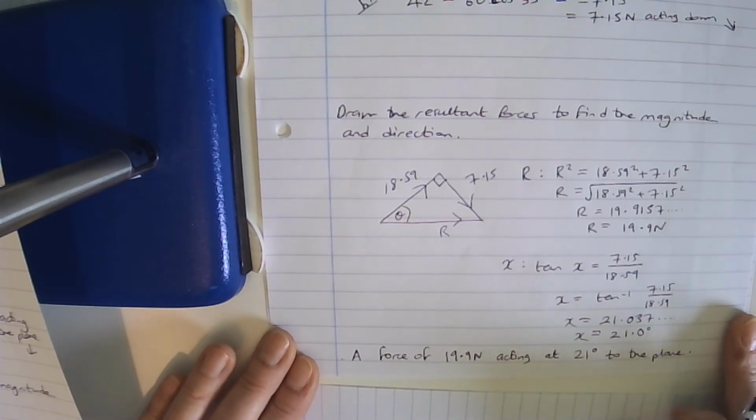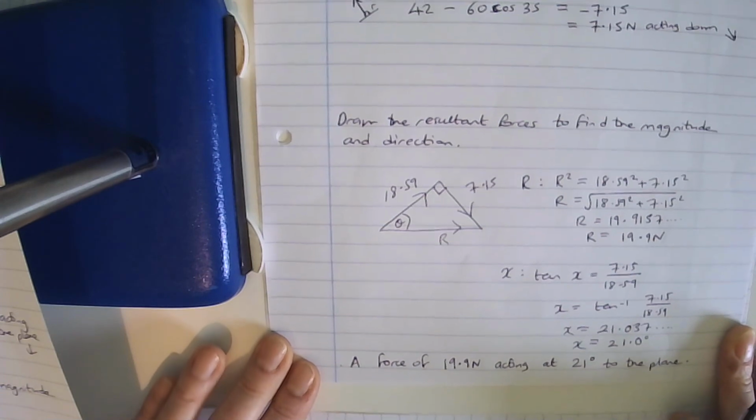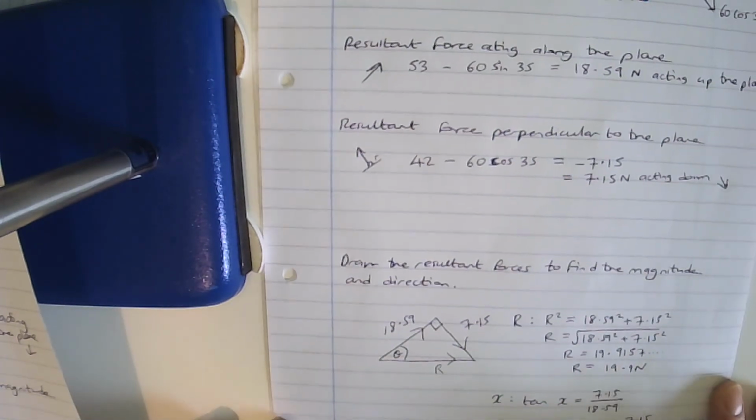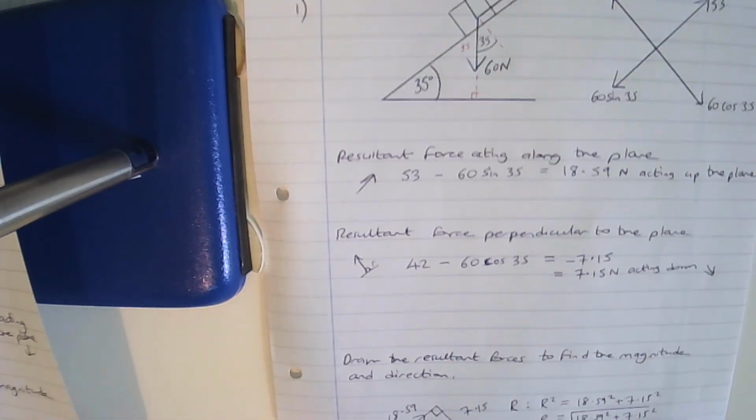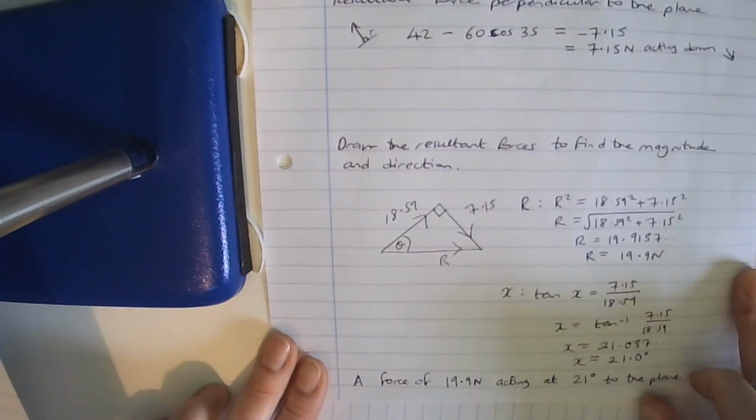Okay, so you should have tried question 1, have a check through and see that you got it correct, and if you weren't sure you can follow through my method of how to do it there.